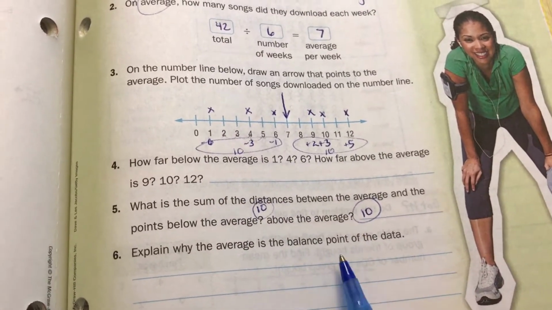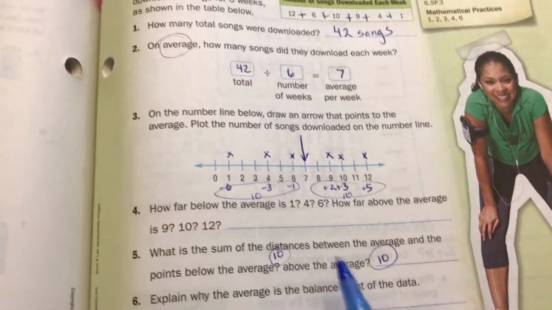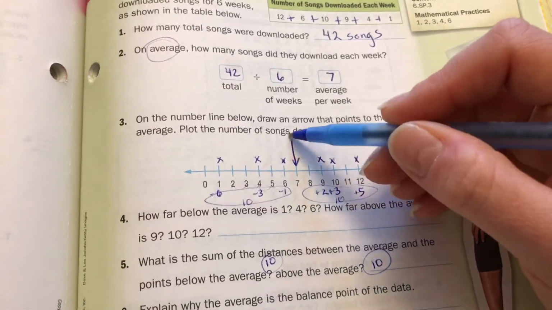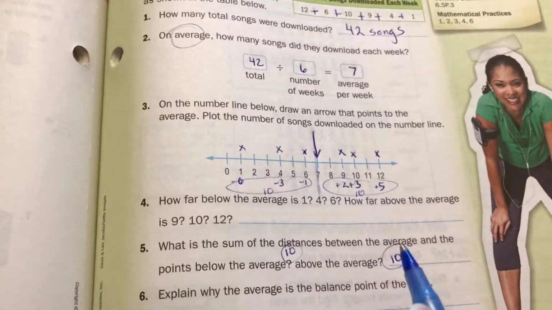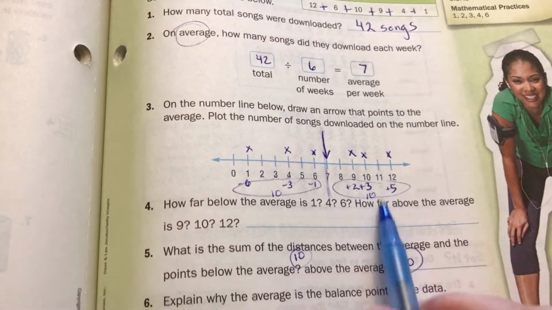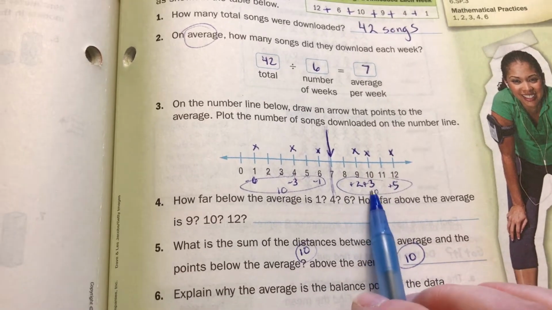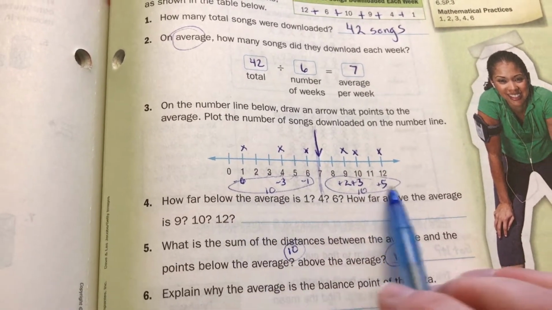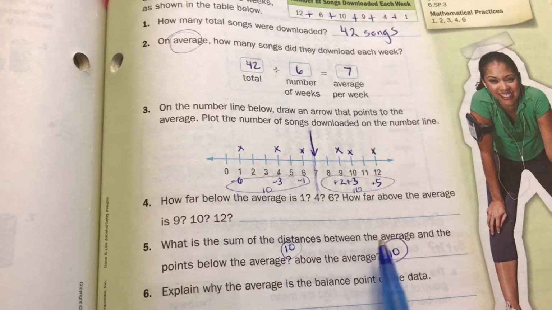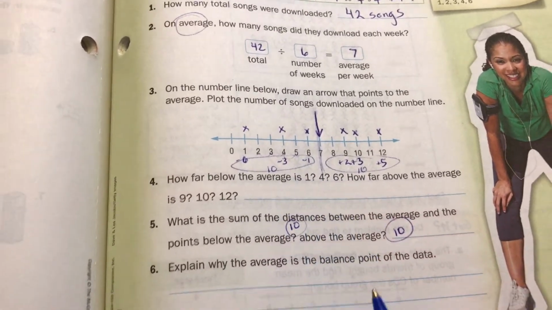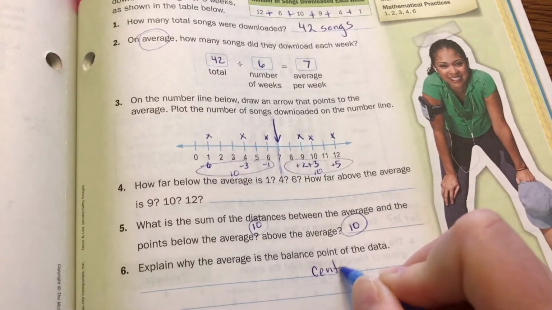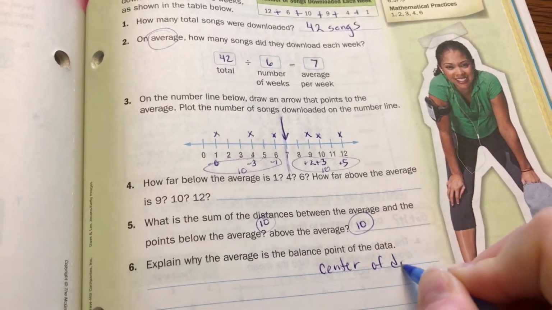So why would the average be the balance point of the data? Look at this here. If this is the center, think of it like a balance beam, right? This data adds up to 10 above, and this adds up to 10 below. So this is kind of like the in-between. So the average is like a balance point or a center of data.